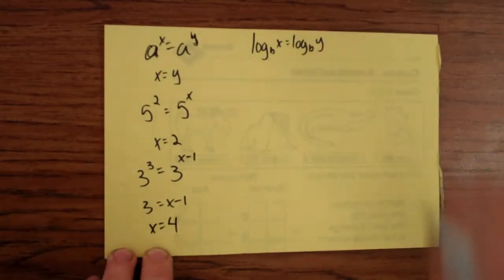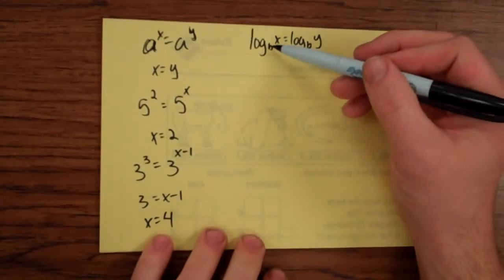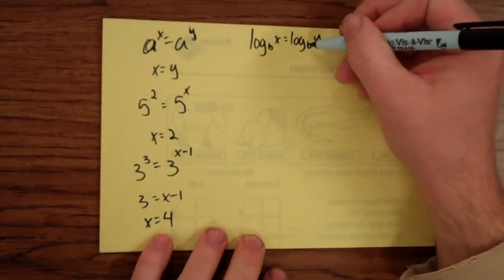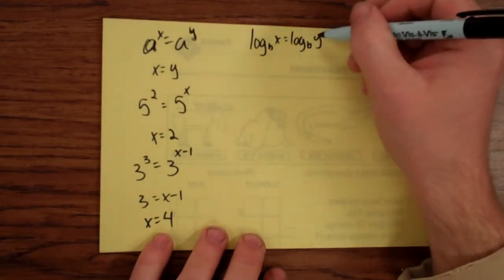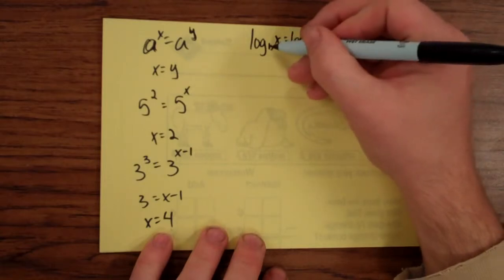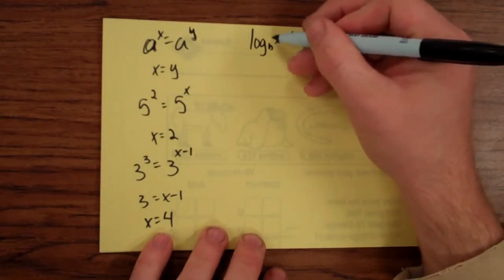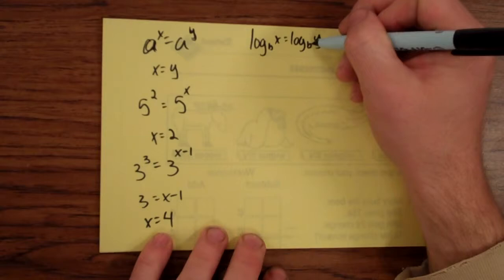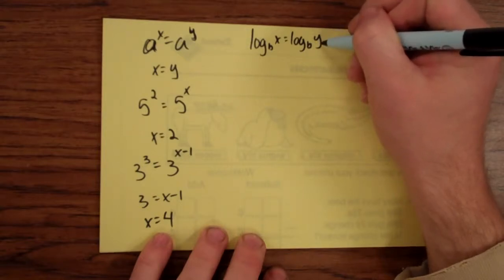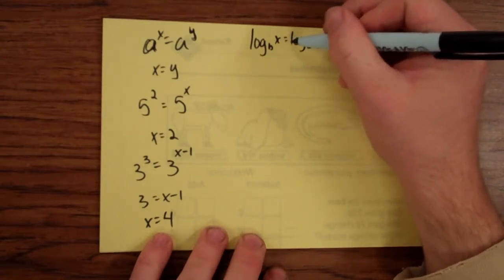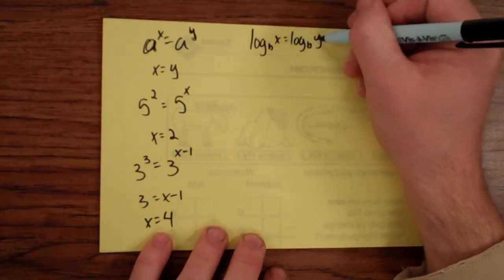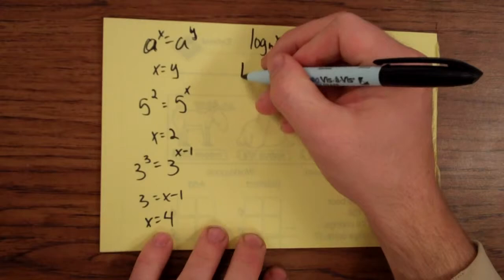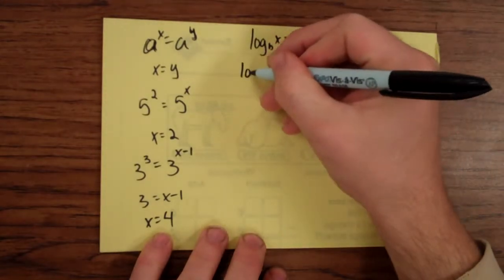So what we're saying is there's a power that we're going to raise b to get x, and then there's a power that we're going to raise b to get y. And we're saying that those powers are the same, right? I'm going to raise b to some power over here and get this thing, and I'm going to raise b to some power and get this thing, and those powers that I'm going to raise b to are the same thing, so the number that I get here must be the same. So let's use an example to think about this.